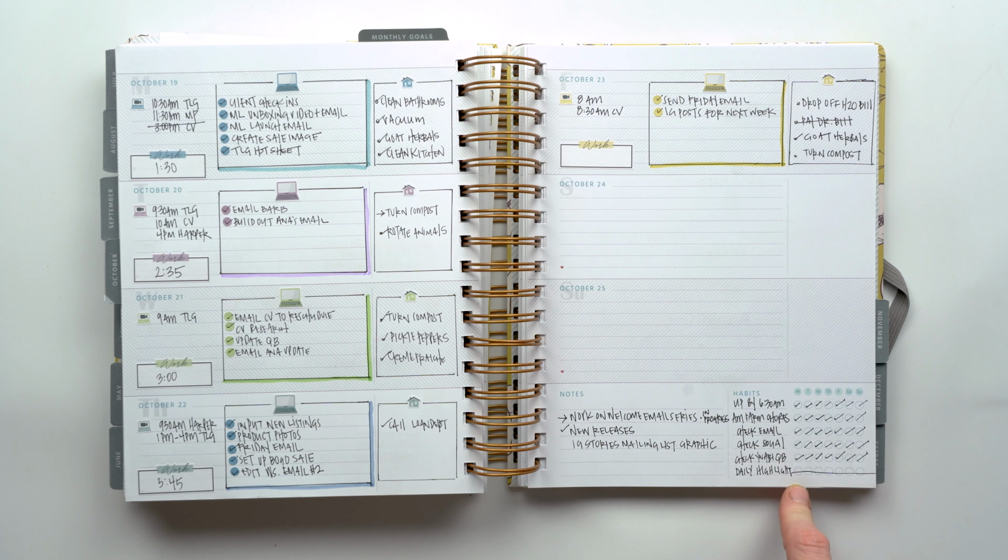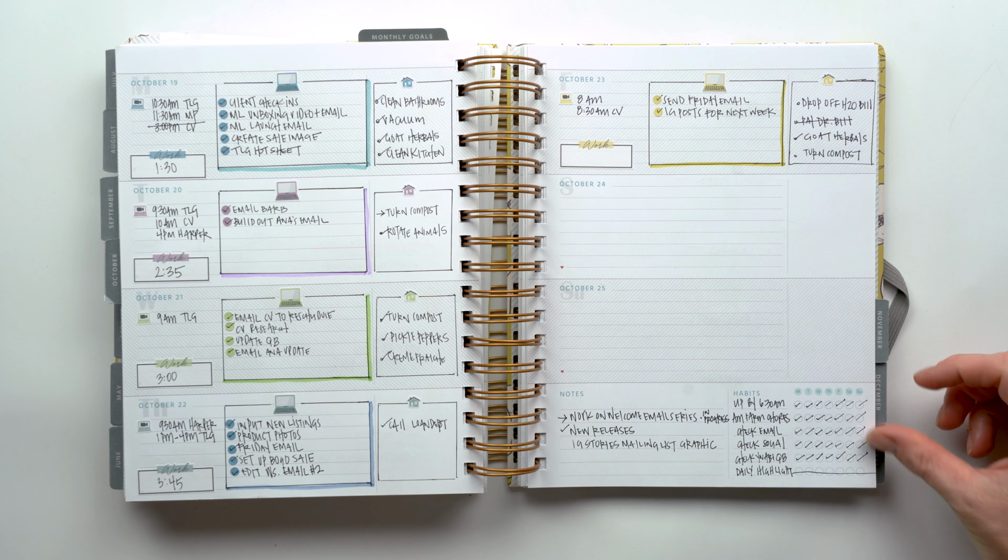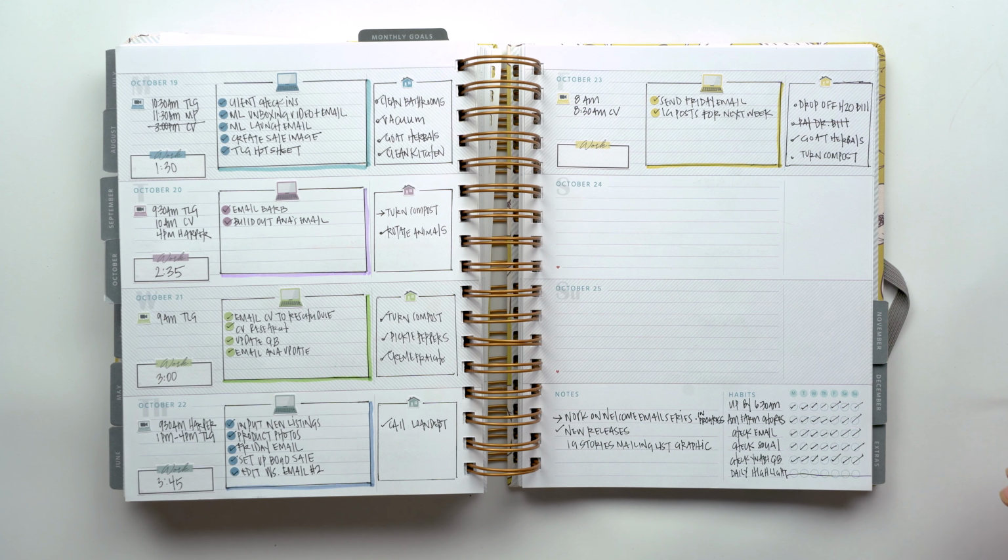Over here I did get back into a routine with a habit tracker. Again, these habits are automated. I do them every day, regardless, and I just like checking things off.